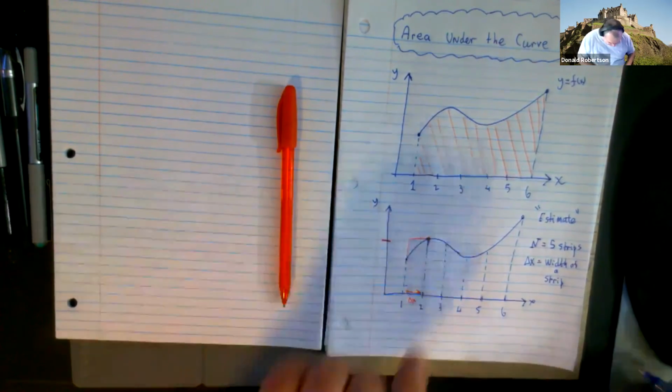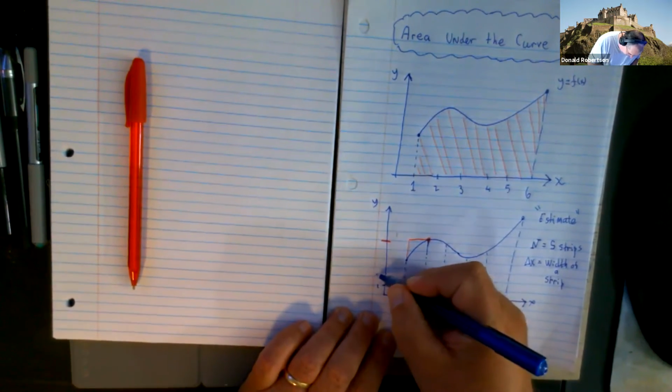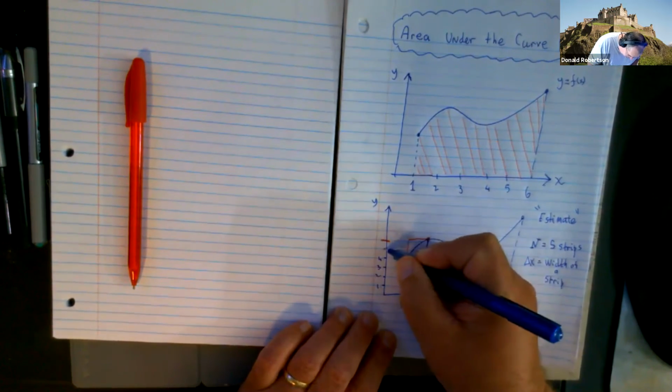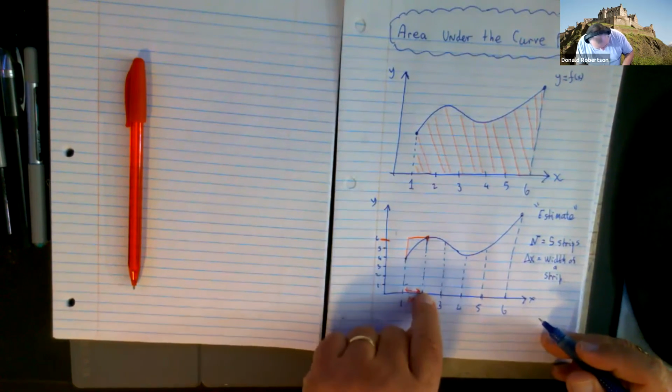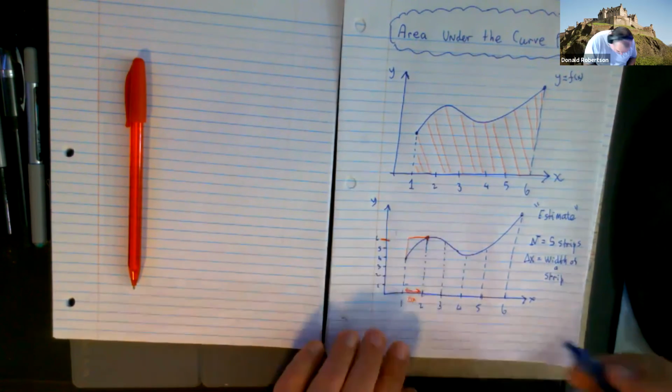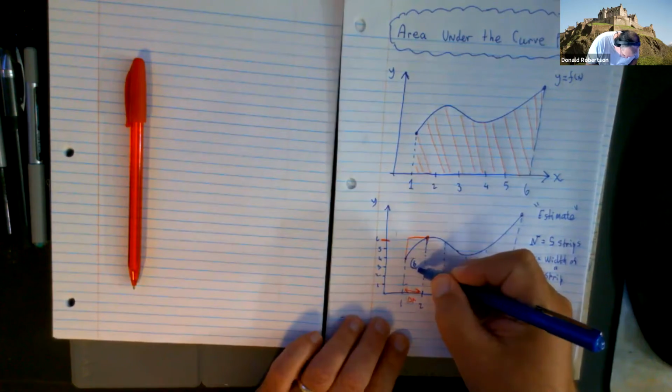And the height of the function, and well, I guess I should put numbers on this so we can maybe play about with it. So this is 1, 2, 3, 4, 5, 6. So wouldn't this rectangle be 1 wide and 6 tall? So the area of this piece would be 6.